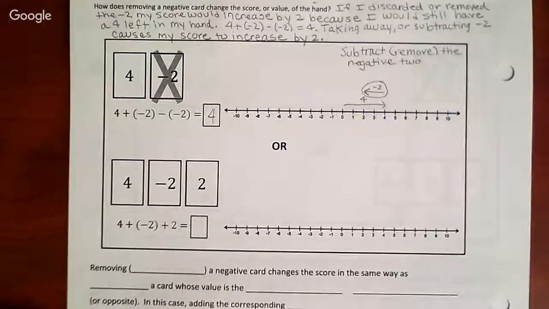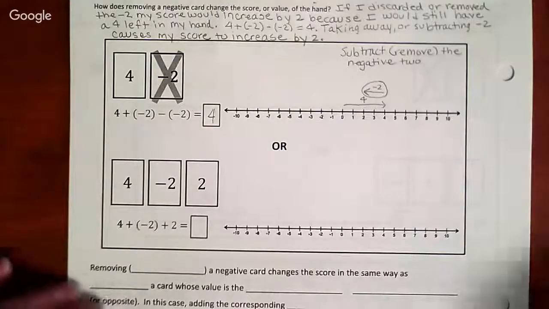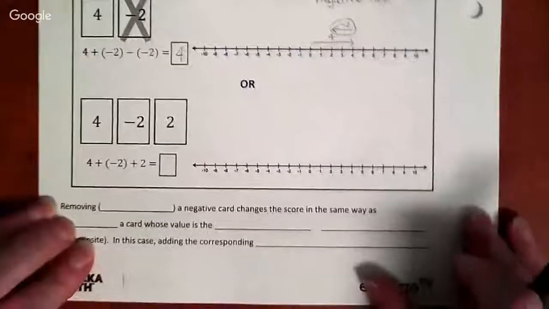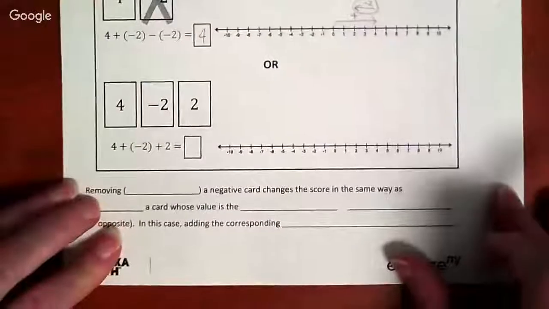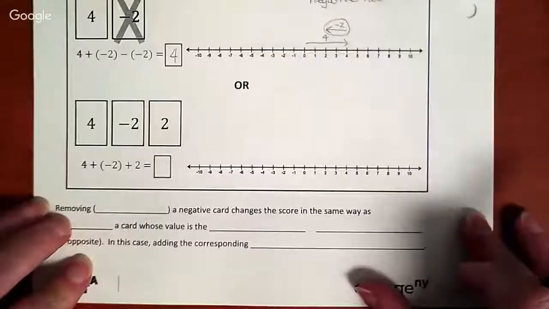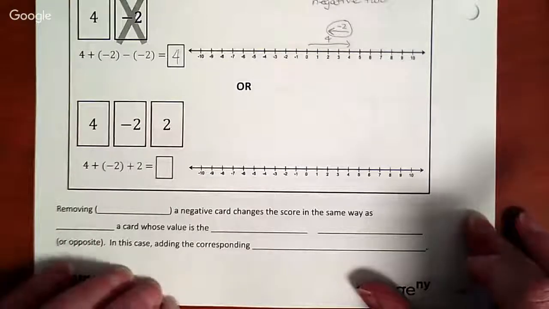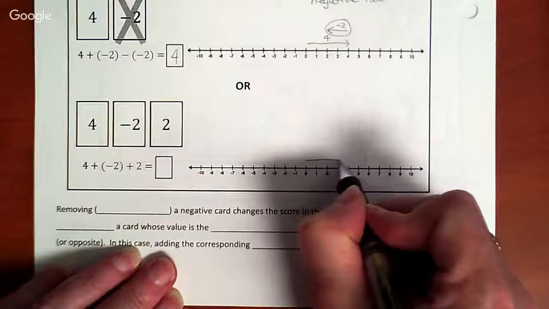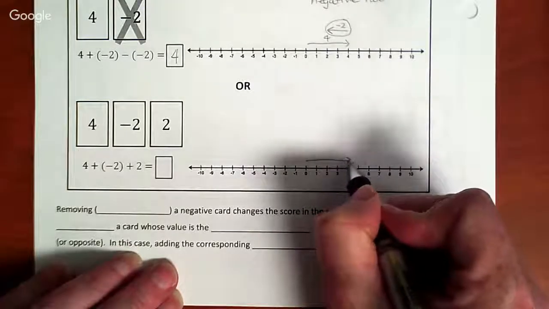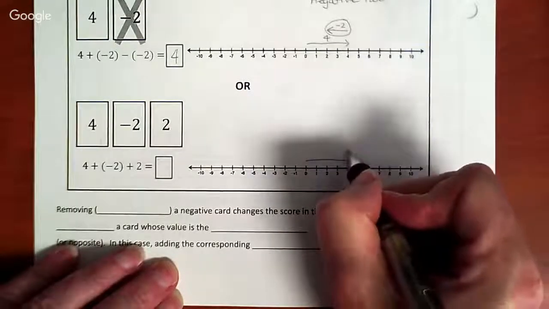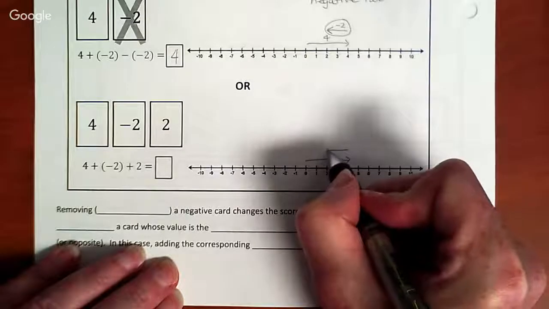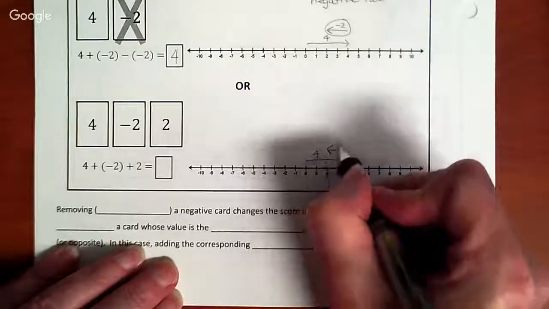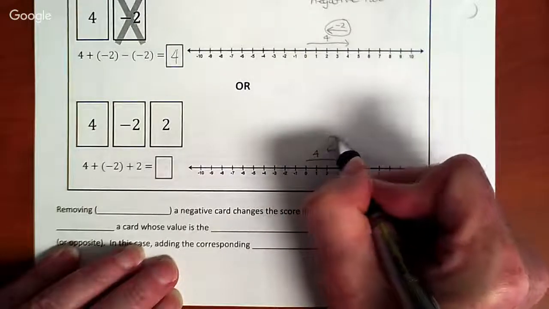Okay, so it's the same thing as if we were to take that 4, go back 2, and then come back 2.